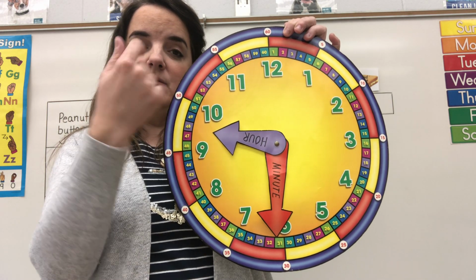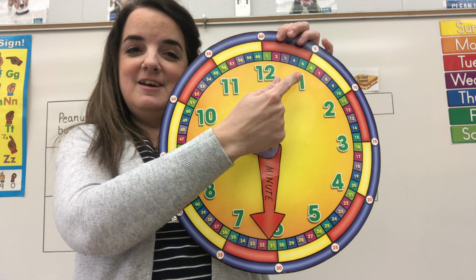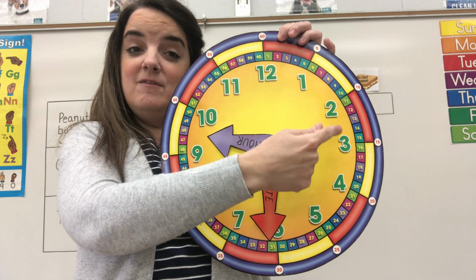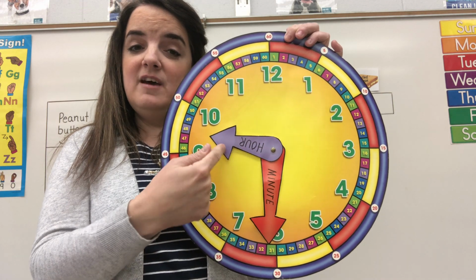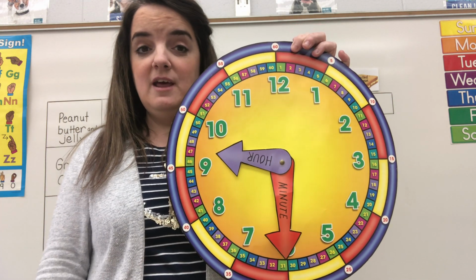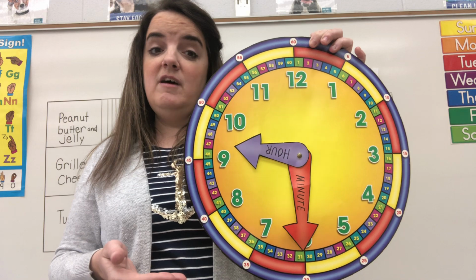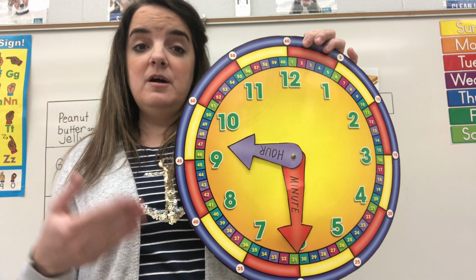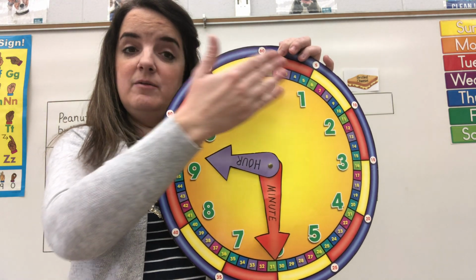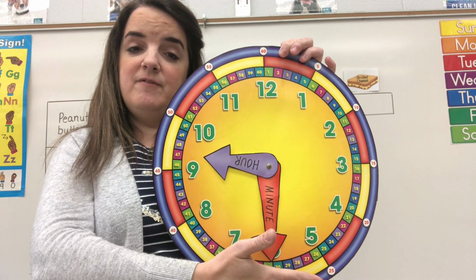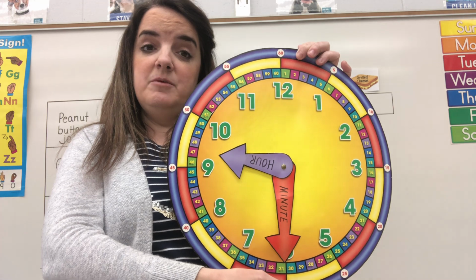And if we were to count it, ready? 5, 10, 15, 20, 25, 30. So this time says 9:30. Now we need to figure out a time that is a half hour past 9:30. So we know that this side is half of 60, which is 30.